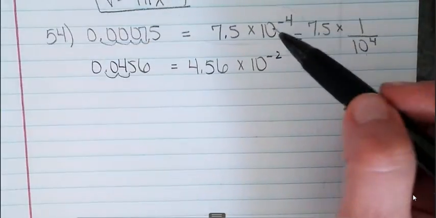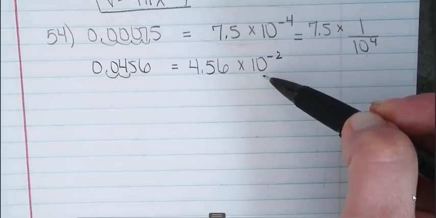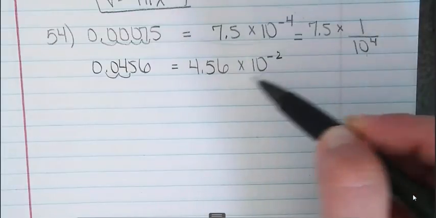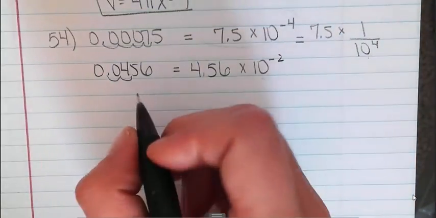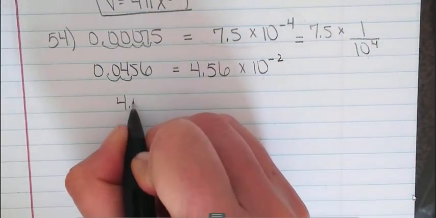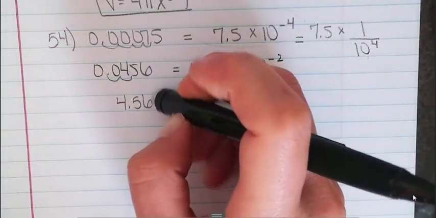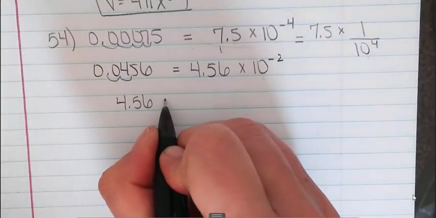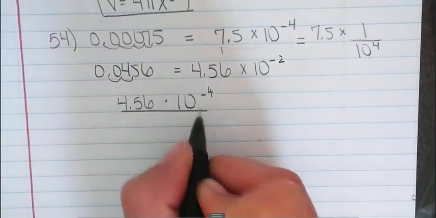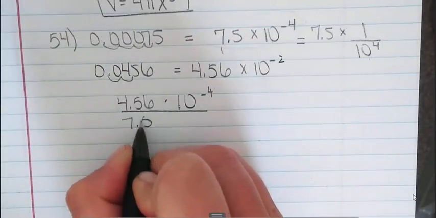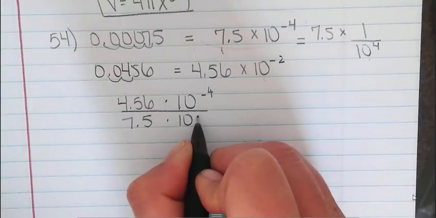Okay, so I'm wondering how many of these can I fit into here? That means I'm going to take this bigger number and divide it by the smaller number and see how many times it'll go in. So I'm going to take 4.56 times 10 to the negative 4th over 7.5 times 10 to the, oh, I wrote that wrong.